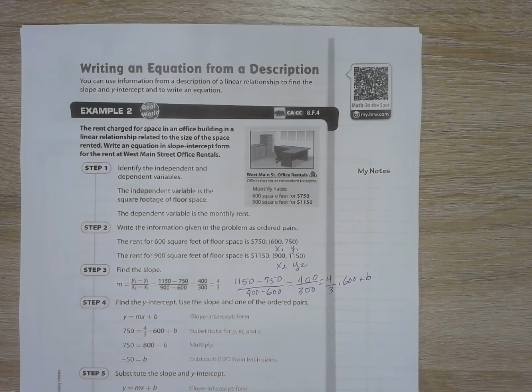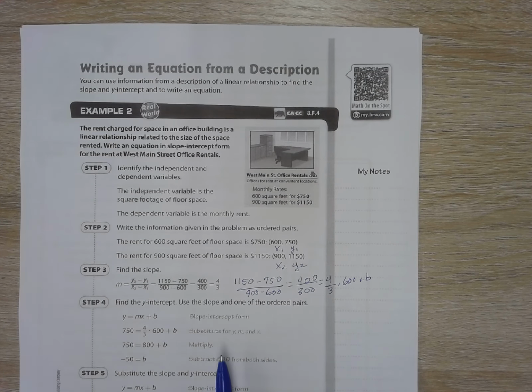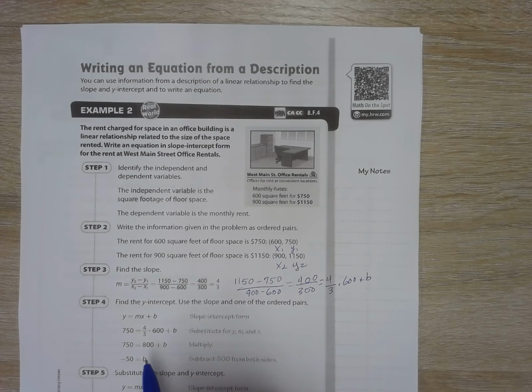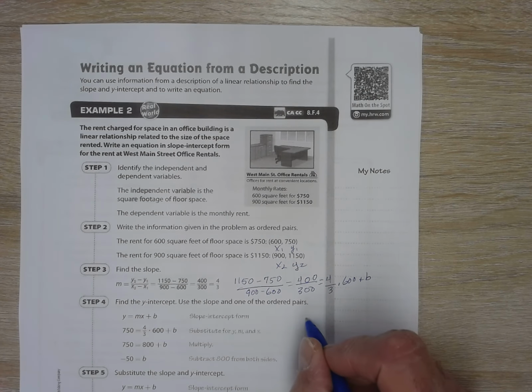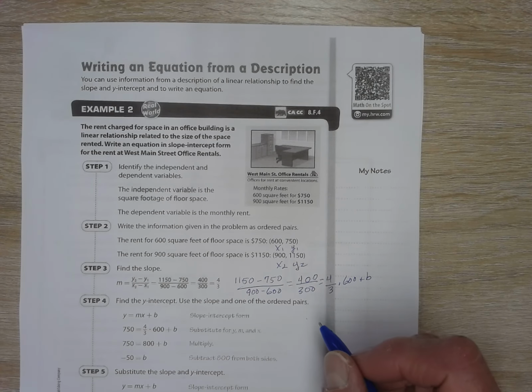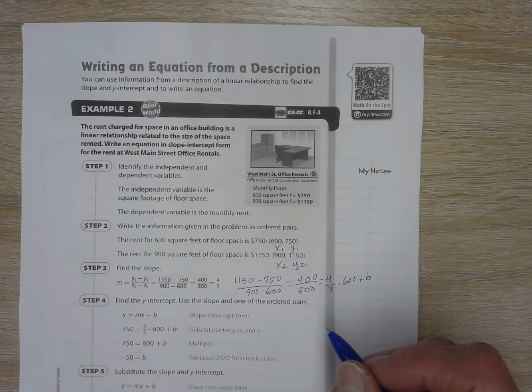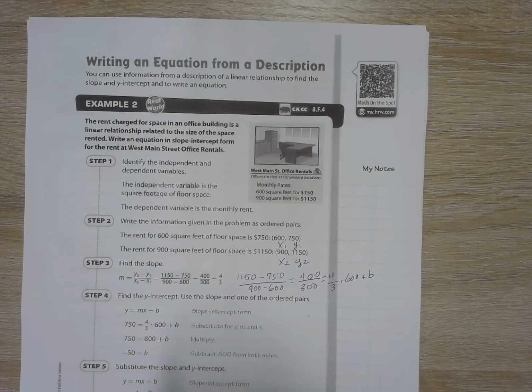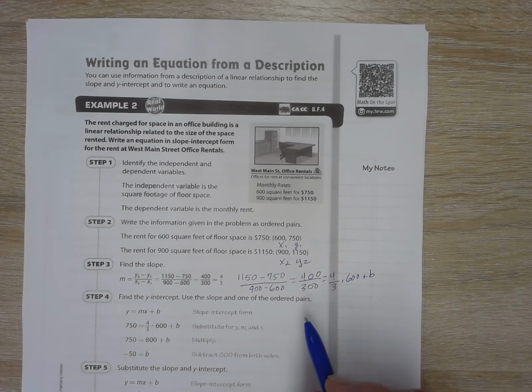plus b. So now we're using this formula, this method, to find b. So 4/3 times 600 is going to be 800.